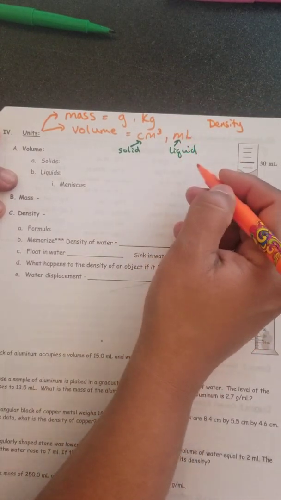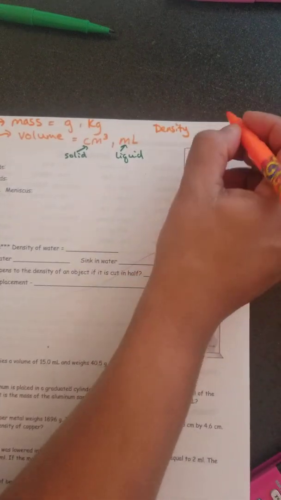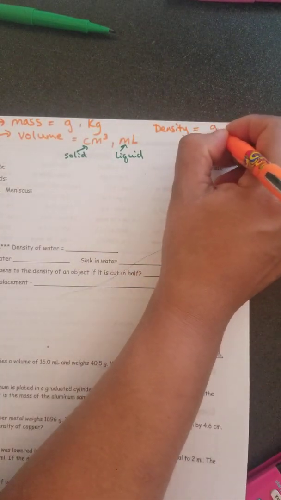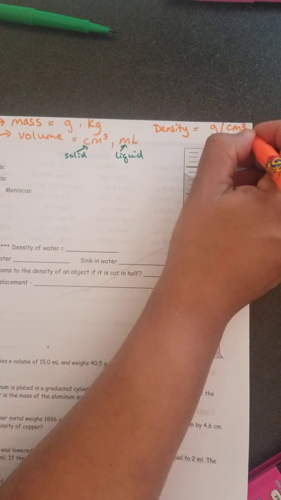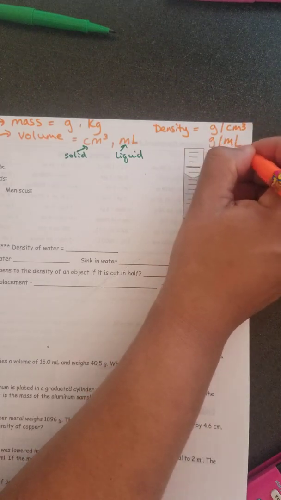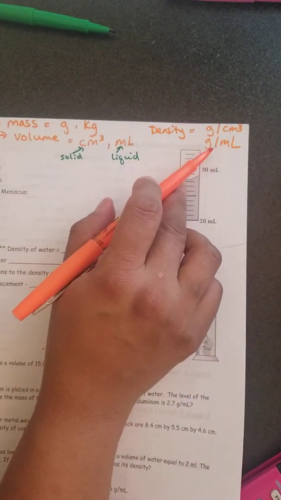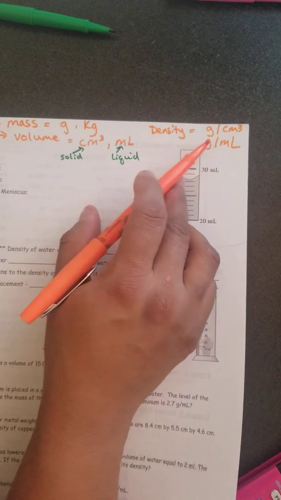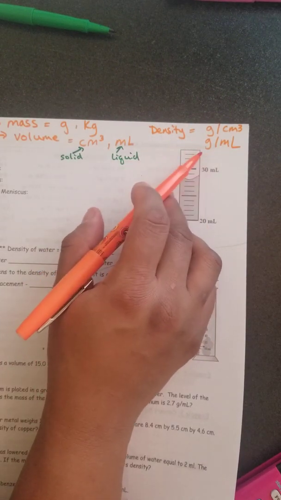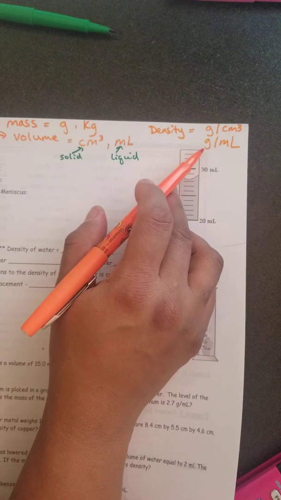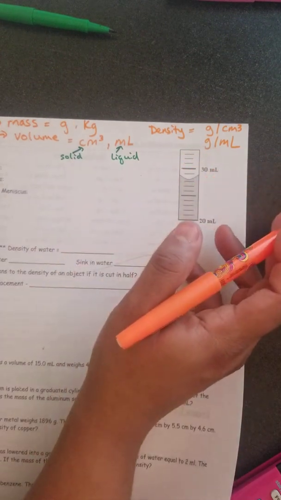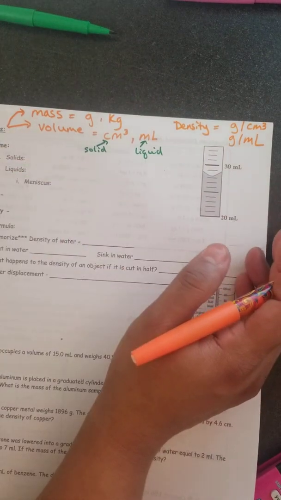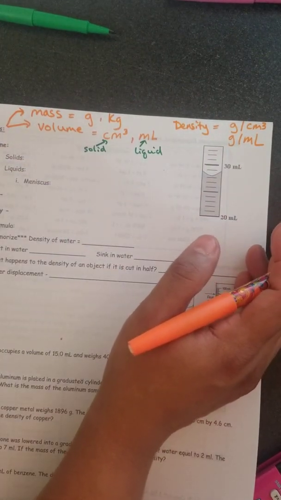Those units cannot cancel each other out. So in this case, it would be something like grams per cubic centimeter or grams per milliliter, a solid or a liquid. Again, it could be kilograms per kilometers cubed, or kilograms per milliliter. Let's keep going.